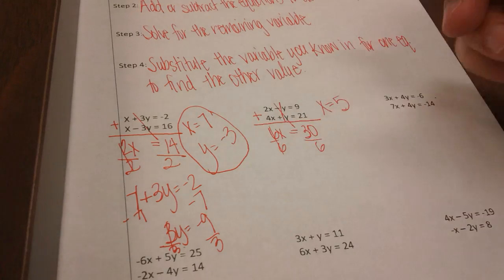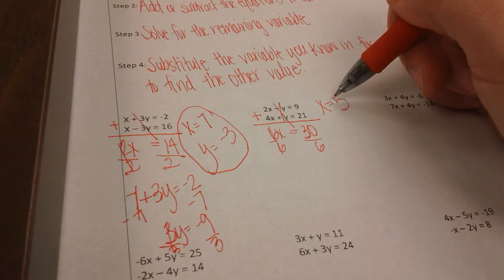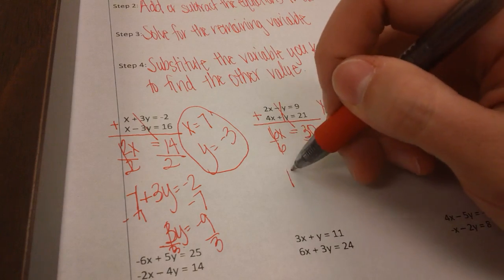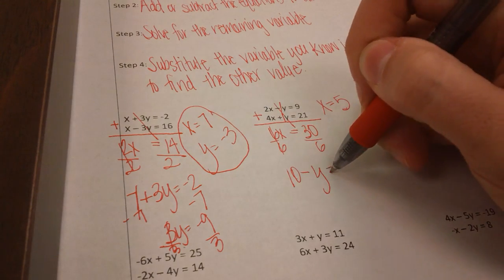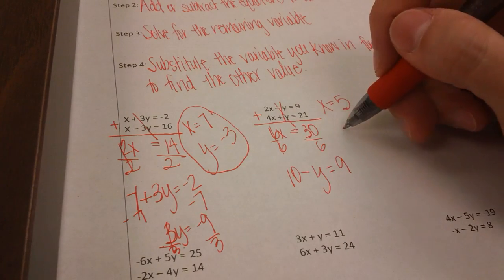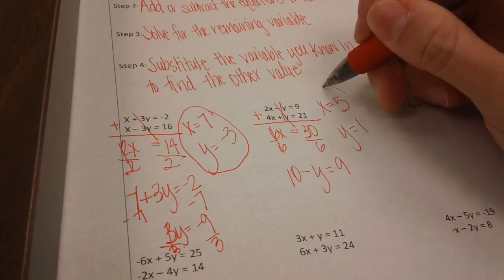And then I can fill in for my equation. If I fill in 5 for x here, 2 times 5 is 10. 10 minus y equals 9. So 10 minus 1 equals 9, so y has to equal 1.